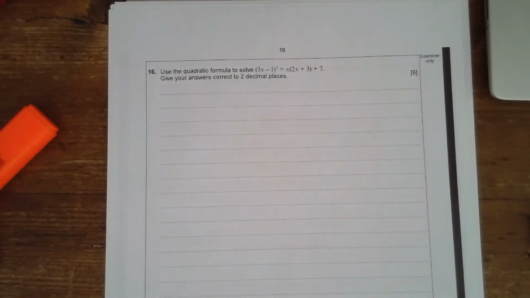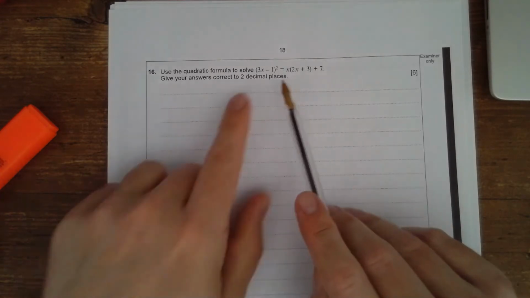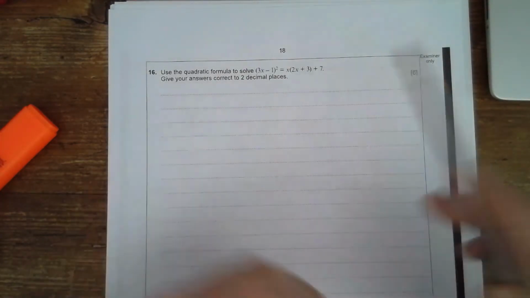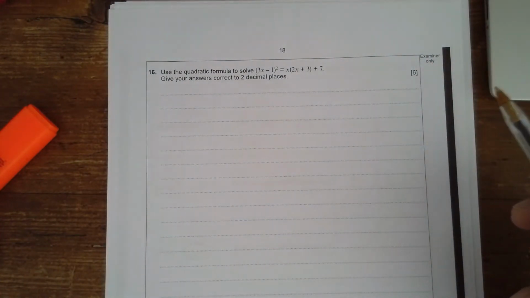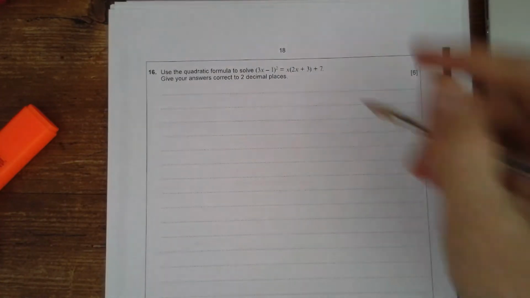Okay, then over the page, we're asked to use the quadratic formula to solve the following. Now it's quite clear that in its current format, we can't use the quadratic formula because to use it, it needs to be in the form ax squared plus bx plus c equals 0. So what I need to do is expand out all of this, pull all the terms onto one side, put it equal to 0, then use the quadratic formula.